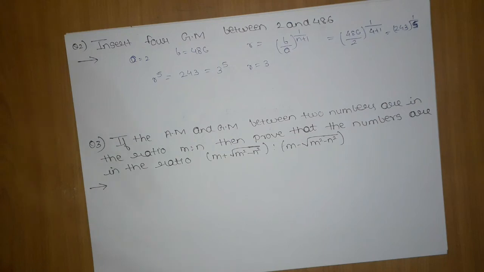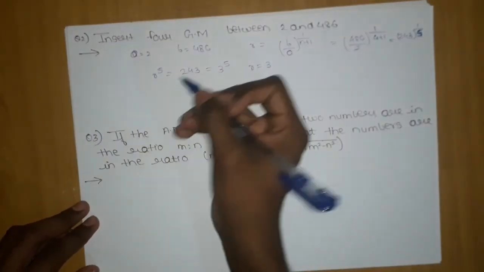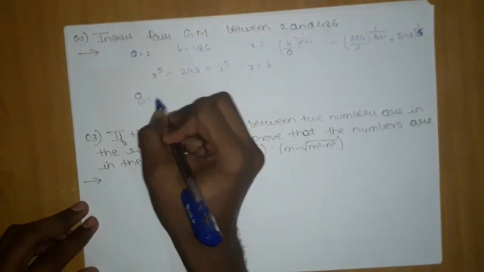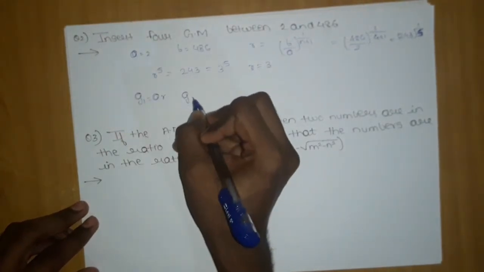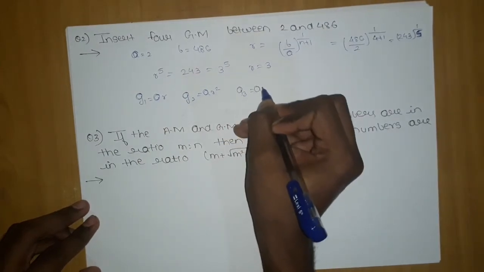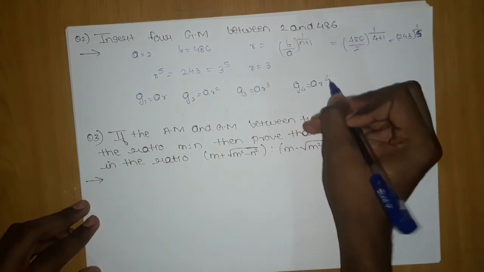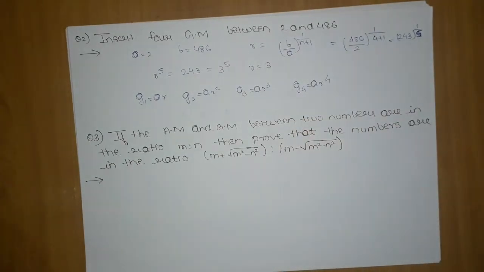Now our job is done. We don't need to go to that formula, a to the power n plus 1 minus k, times b to the power k, the whole to the power 1 upon n plus 1. You can directly solve: G1 is a into r, G2 is a into r square, G3 is a into r cube, and G4 is a into r to the power 4, since you want to insert 4 GMs. Now we are done with question number 2, and we will move on to the next.